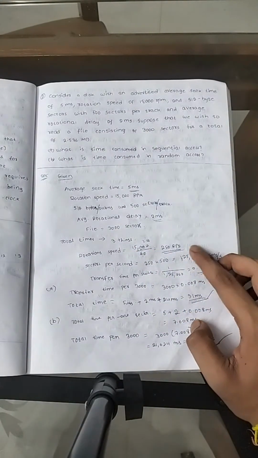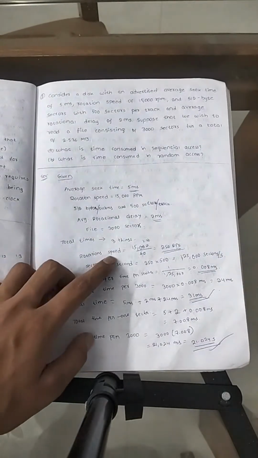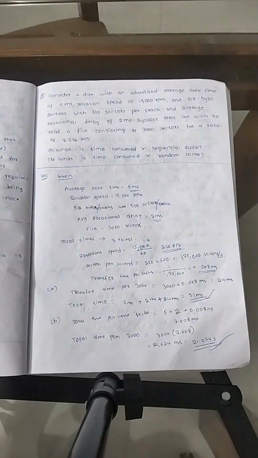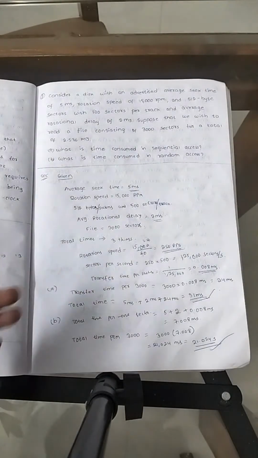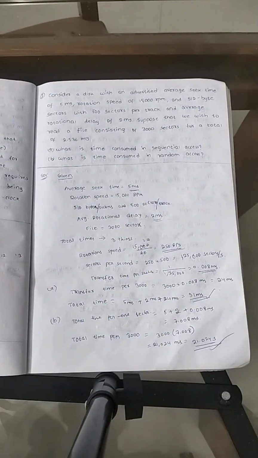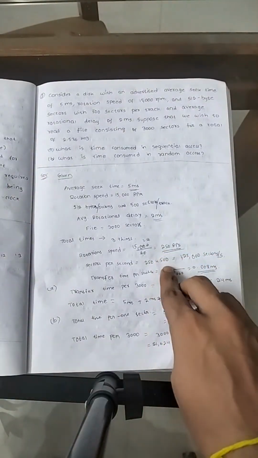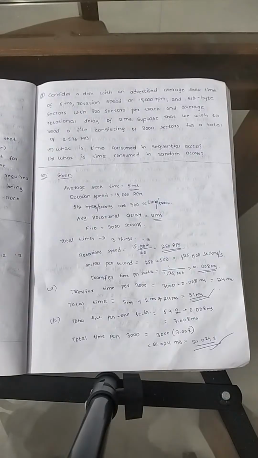Got it? And after that, sectors per second. So see here the rotation speed, you have 250 rotations per second. How many sectors do you have? You have 500 sectors per track. Just multiply this with the rotations. 500 into 250, that is 1,25,000 sectors per second.